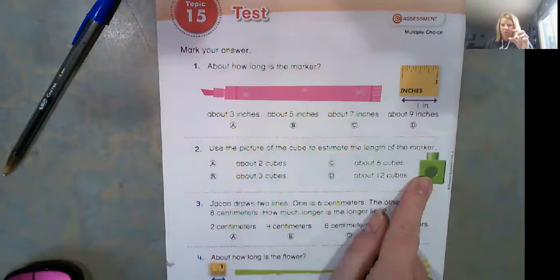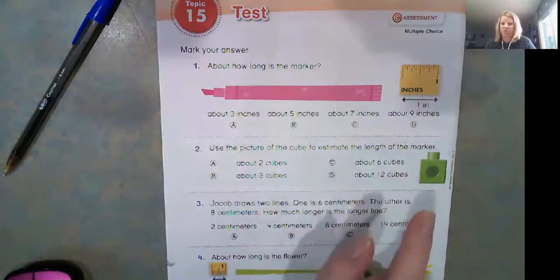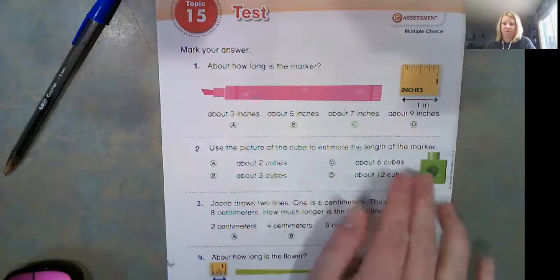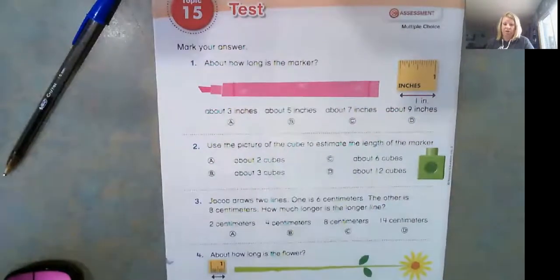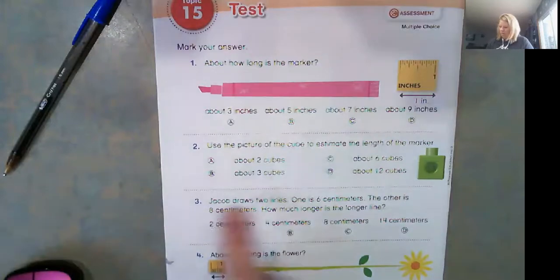Cubes here. Remember, a 2x2 square Lego works really good, or a piece of bubble gum, to think about if you have a cube, and it says use the picture of the cube to estimate the length of the marker. So you're using this marker right here, not a real marker, just this marker. And then you're doing a little bit of math here on 3. You can do that mentally.